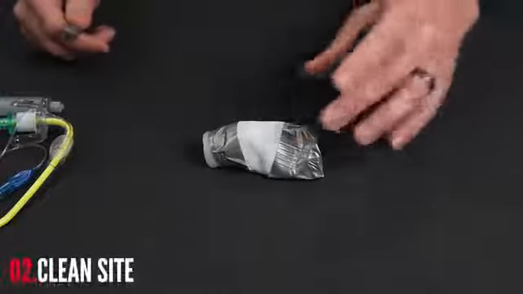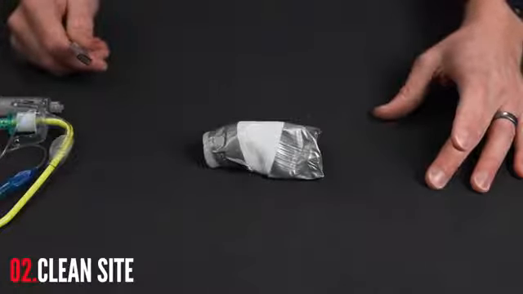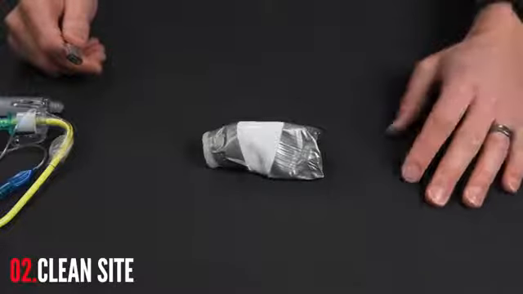Textbooks will tell you that you're going to want to sterilize the site here. In my experience, if you're performing this procedure, an infection after the fact is kind of the least of your worries. You're just trying to get that airway.